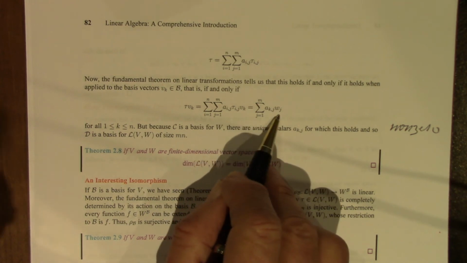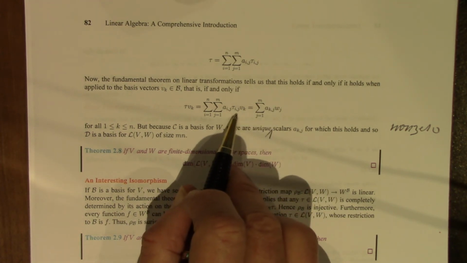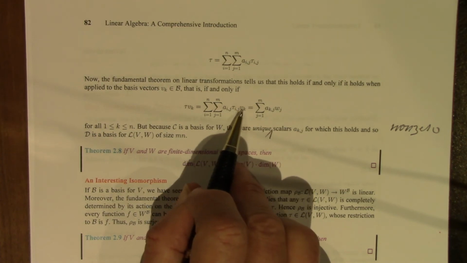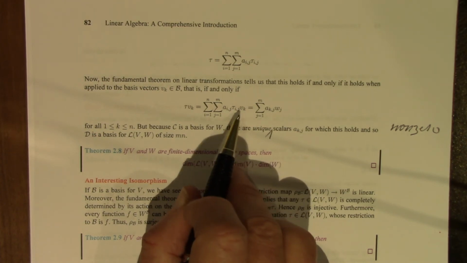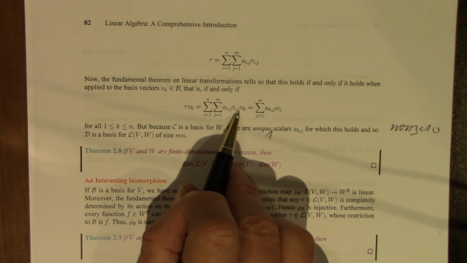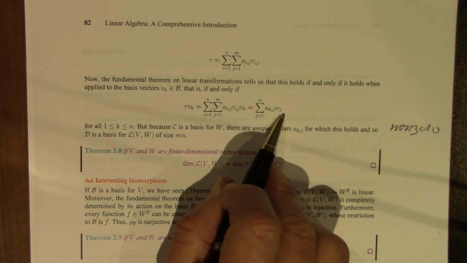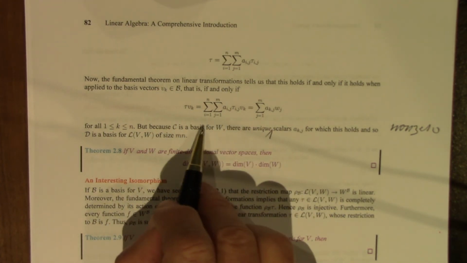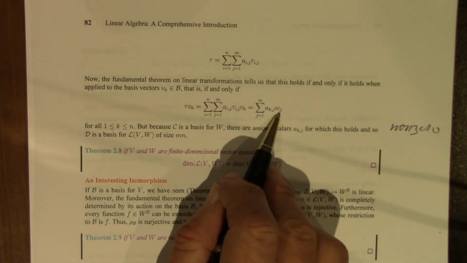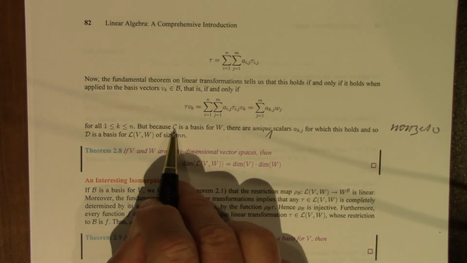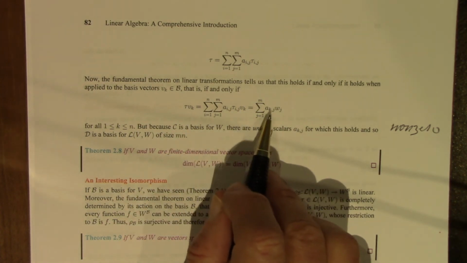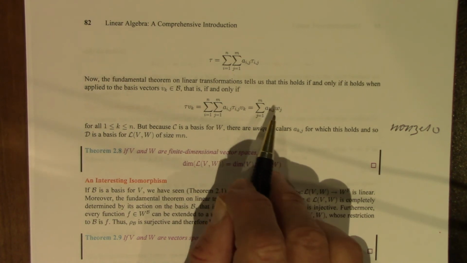This is the same as this, because tau ij of vk is 0 unless i equals k, in which case this is w sub j. However, the w vectors belong to C. It's a basis for capital W. So any vector tau of Vk has an essentially unique representation of this form.